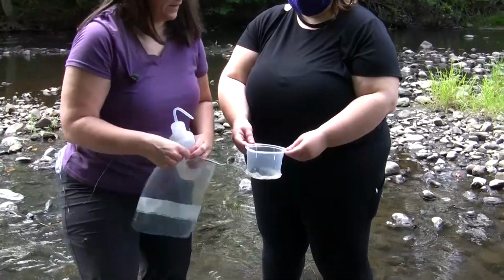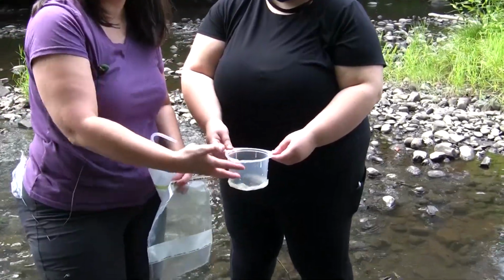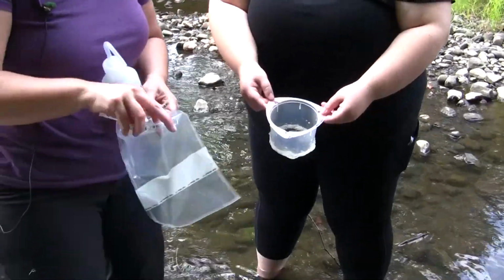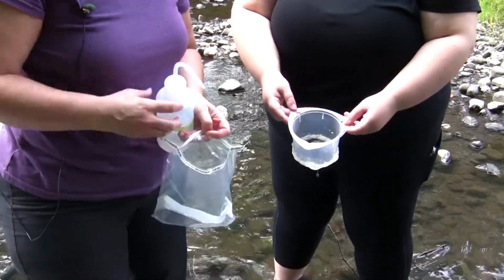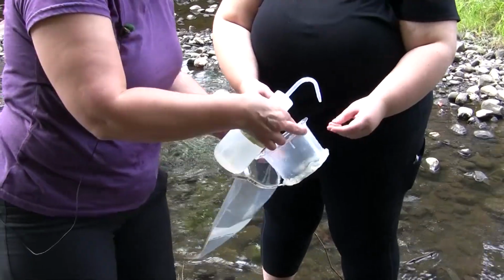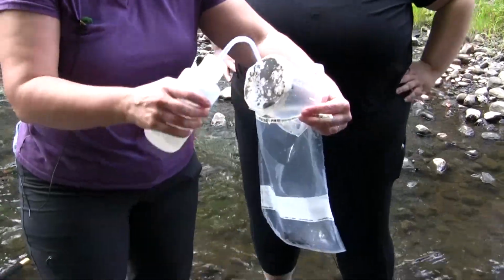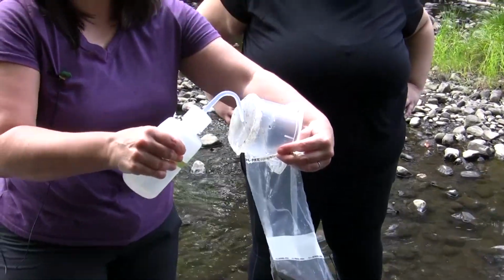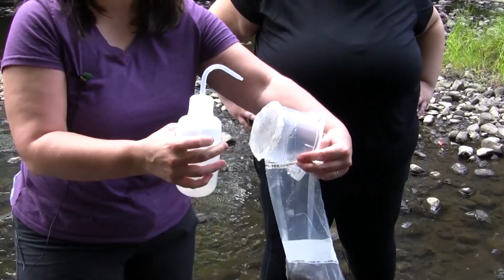Then the last step, now that we've filtered the water out and have just the organisms, there's also sand and things in there, but generally you get the organisms out, you then want to put it in a container. So we take this bag and use our water to squirt everything off. Can you see okay?